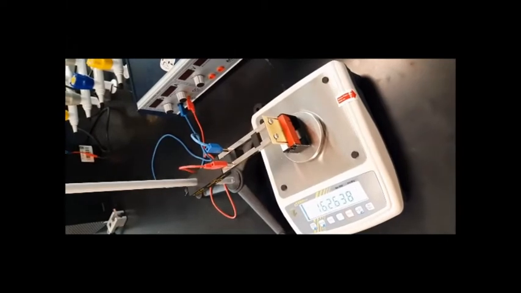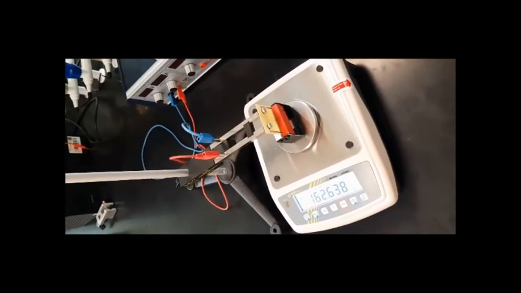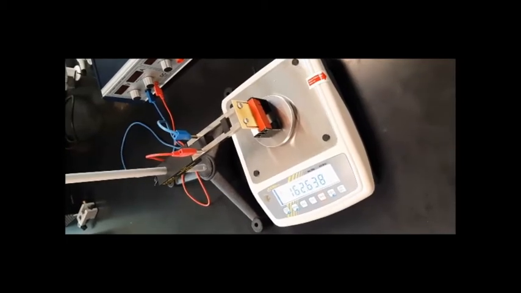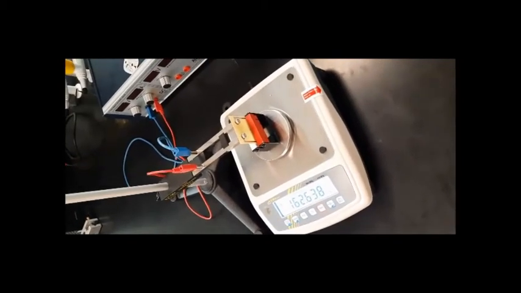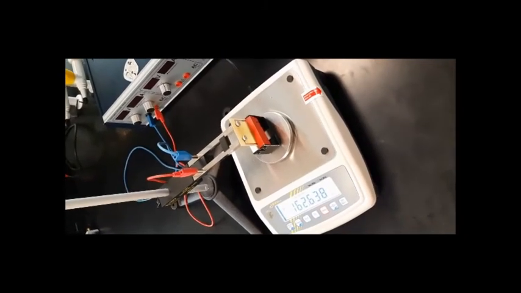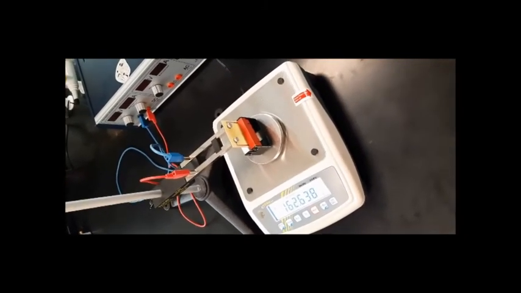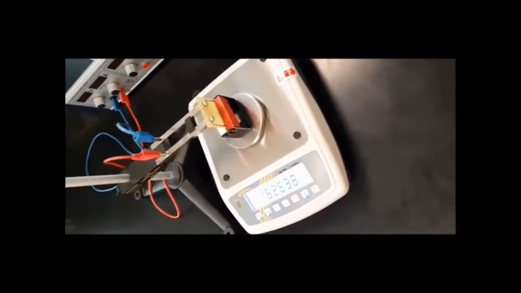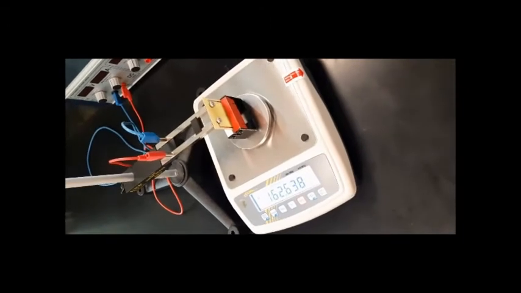Okay, now we come to the third part of this experiment, in which we will change the number of pieces mounted on the magnet. Since we will add pieces, I will start with 1 piece, then add the second piece, then the third, the fourth, the fifth, and the sixth piece.